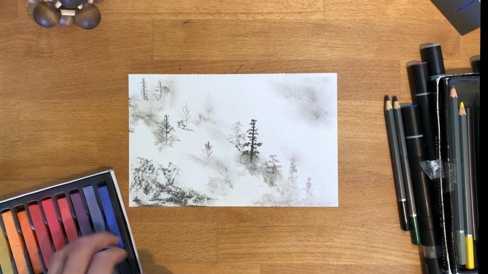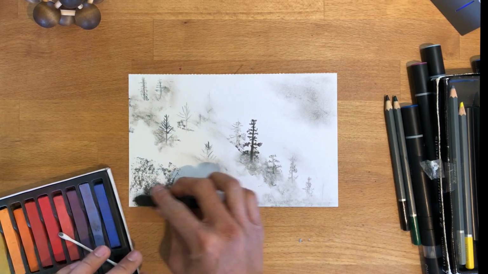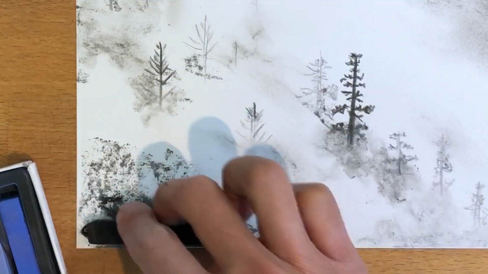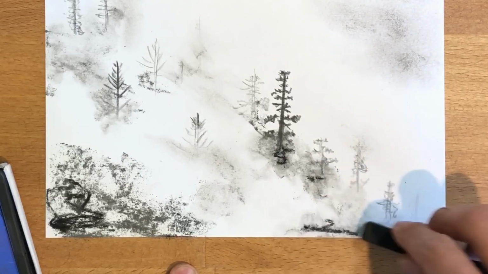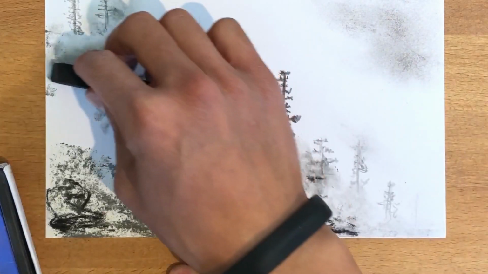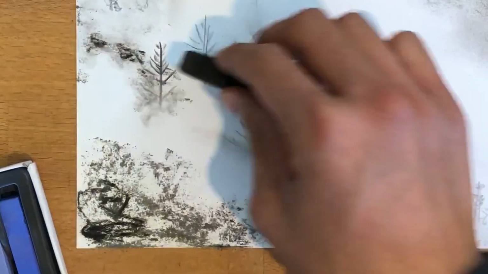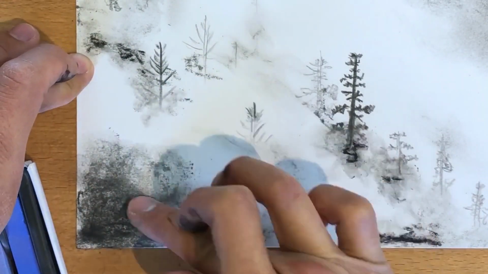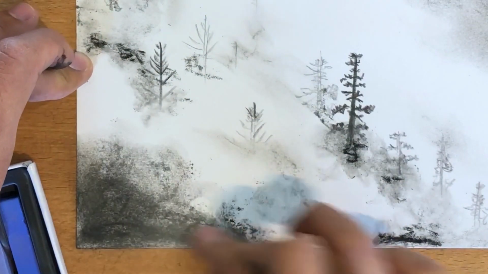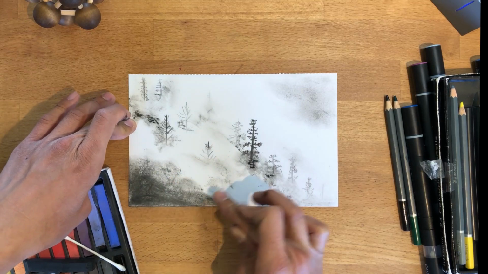I think I can go a little bit darker. Black is always really dark, so be careful. Don't use too much at a time. Super messy, but very fun too.